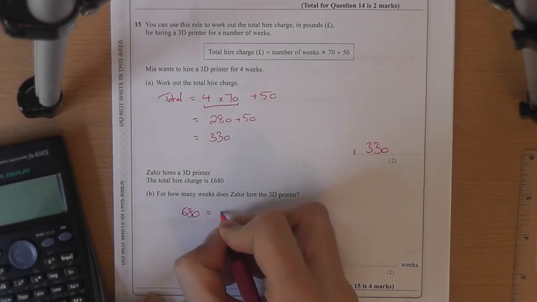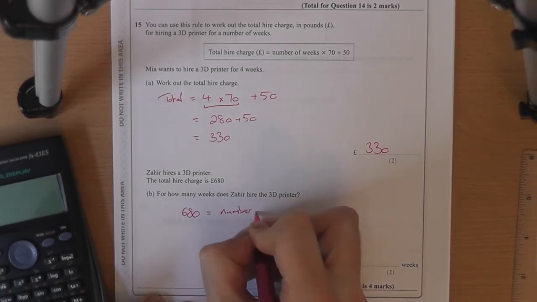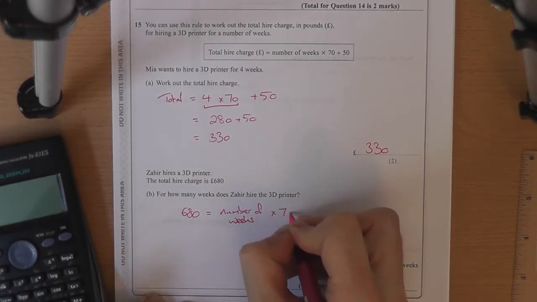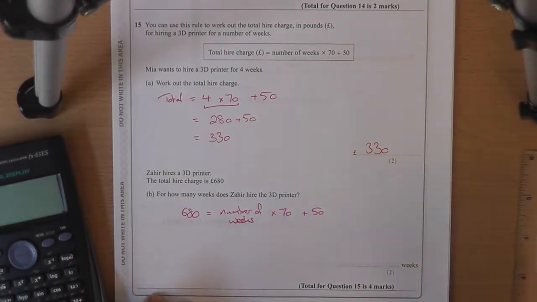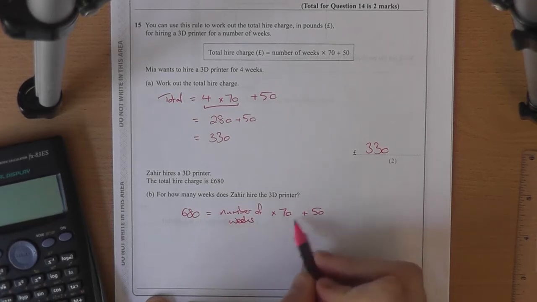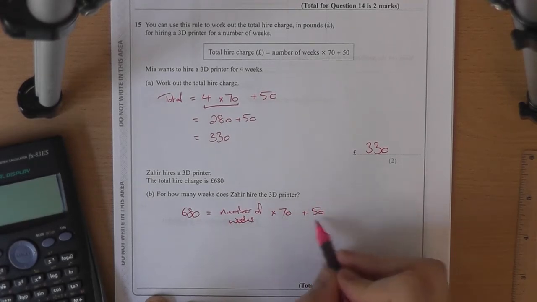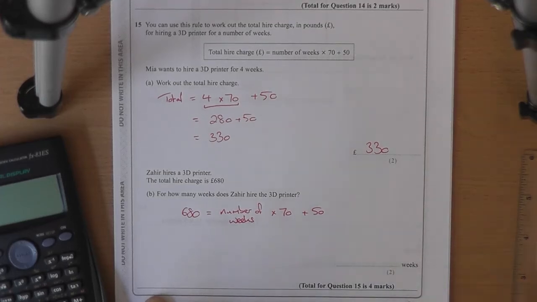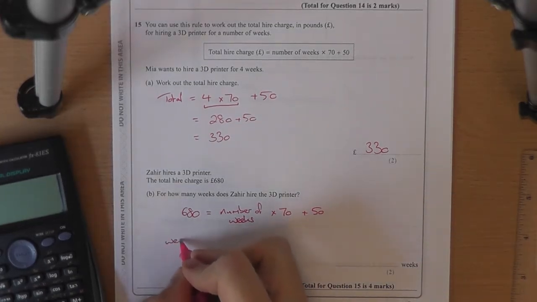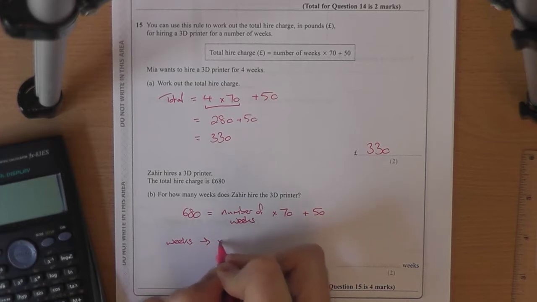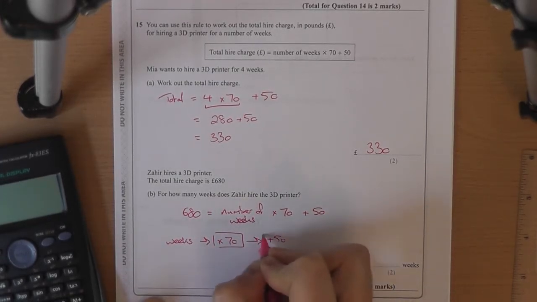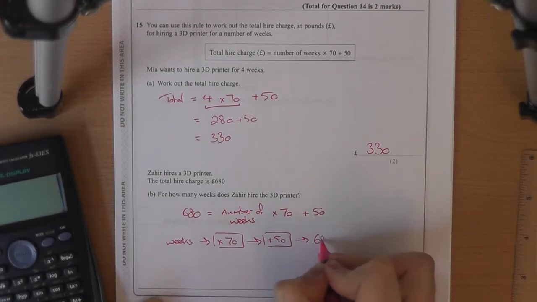680 is equal to a certain number of weeks that we then times by 70 and we added 50, i.e. we've taken an unknown number, we've timesed it by a certain thing, 70, then we've added on a total 50 and we've got 680 out as the answer. This is a function machine question. So the number of weeks times 70, add 50, gave us 680 out the end.